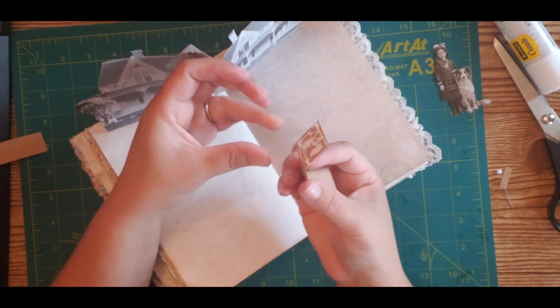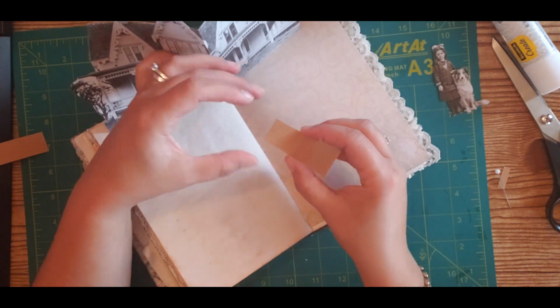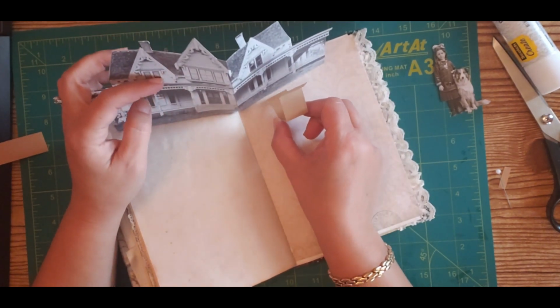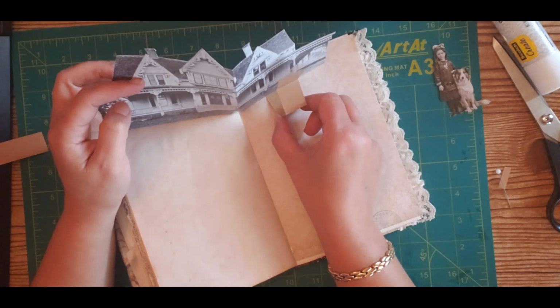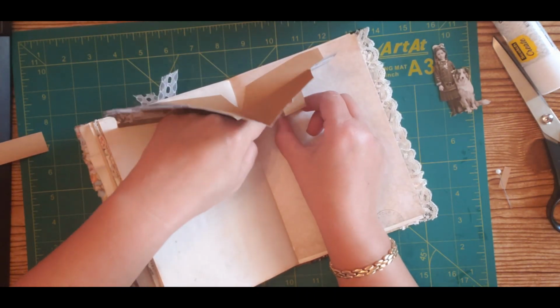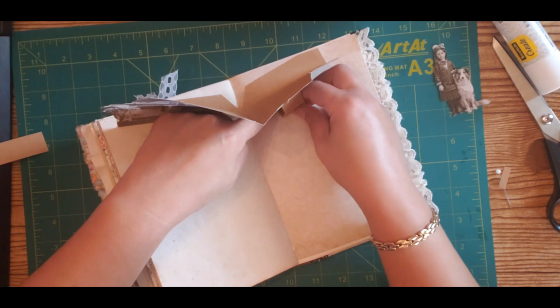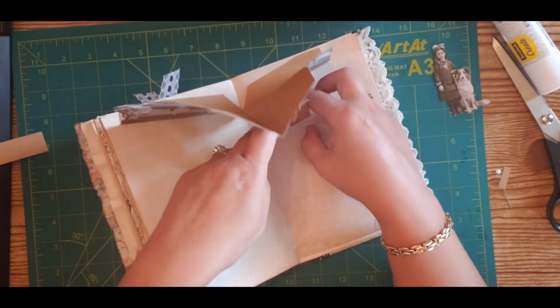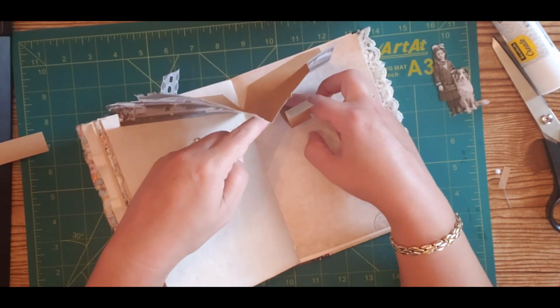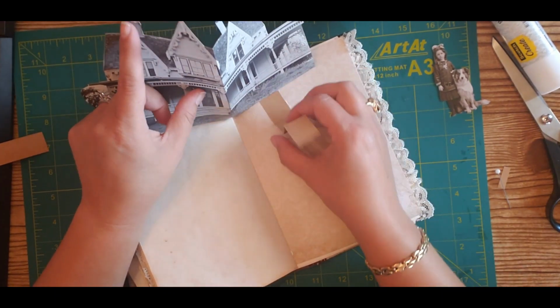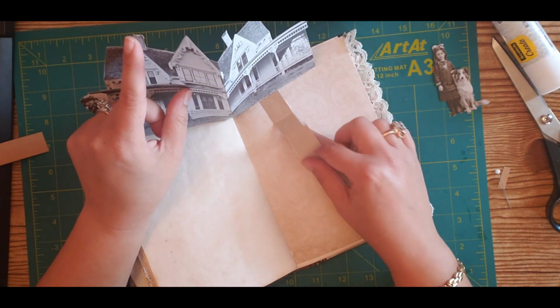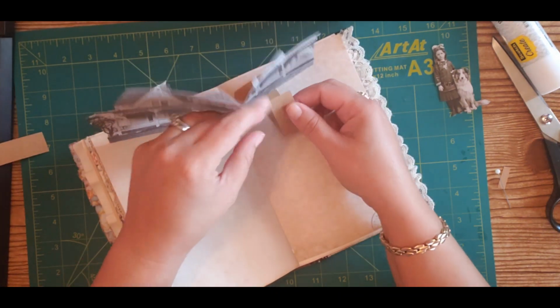All right, so I am butting it in all the way here, all the way. It's touching my house. On this side, I'm aligning it with my house. There, pressing it down firmly. See that? That side is aligned with my house and it's glued down.